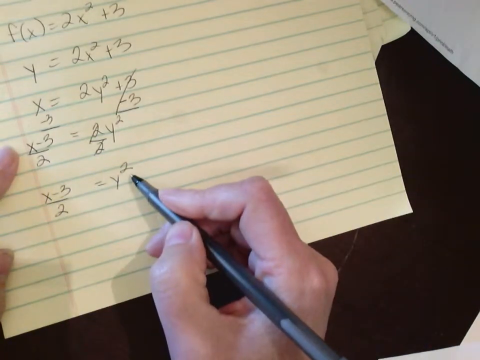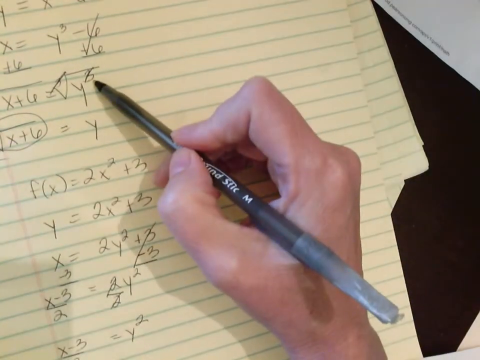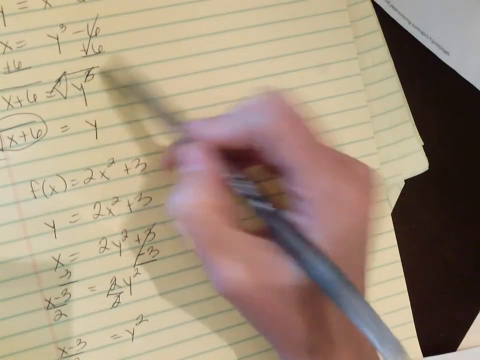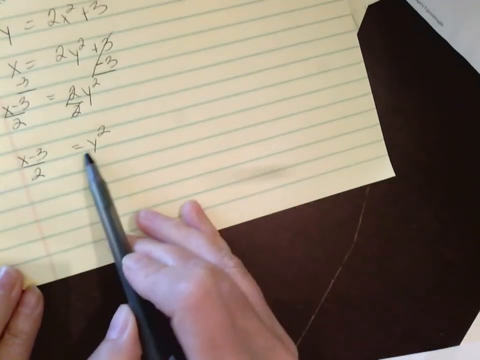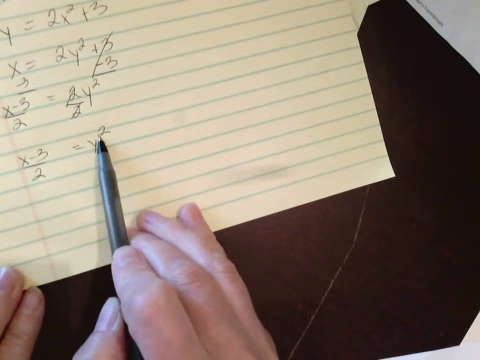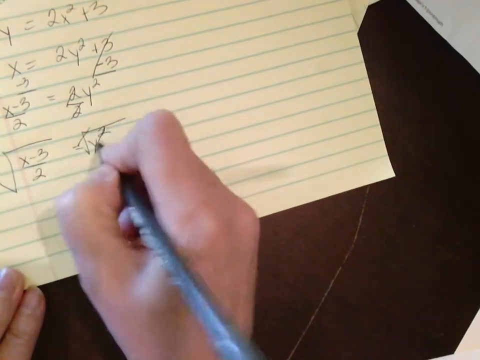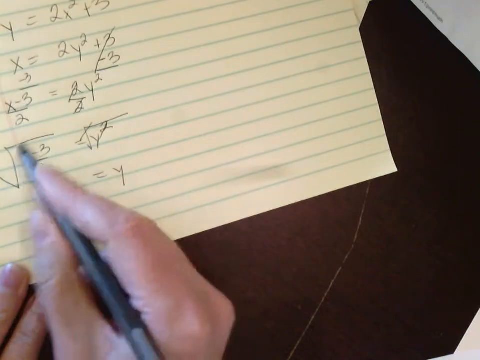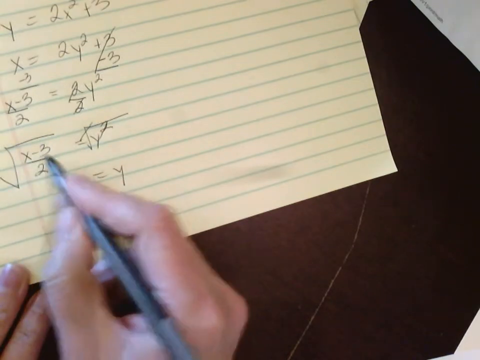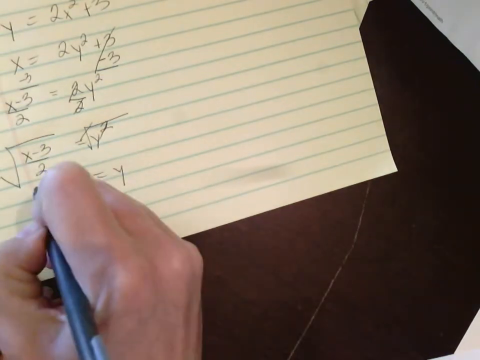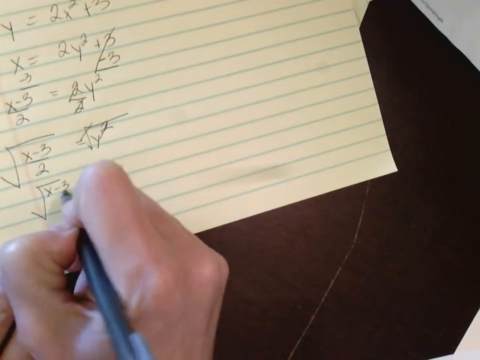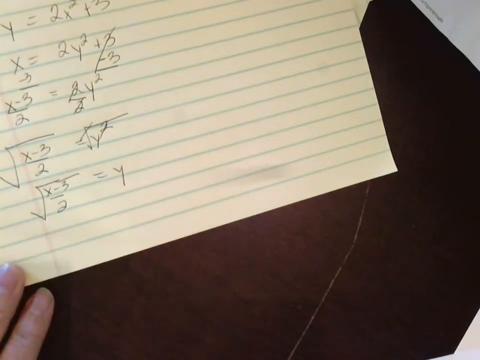Now, remember on the last problem when we canceled out the third power with the third root, those two things cancel each other out. I'm going to do the same thing here. I'm going to cancel out the squared with a square root. So it knocks out the squared, so I'm just left with y. And then on the left, I just have this big crazy radical with a fraction underneath. So I have the square root of x minus 3 over 2.